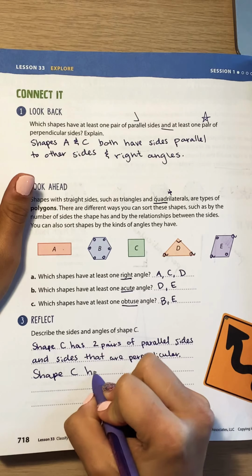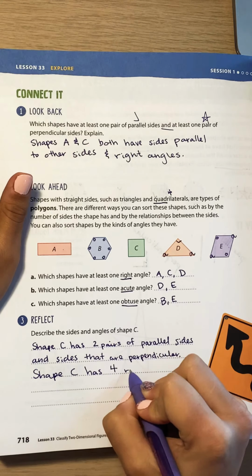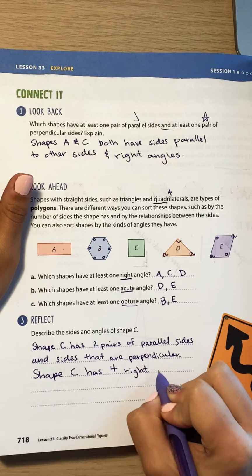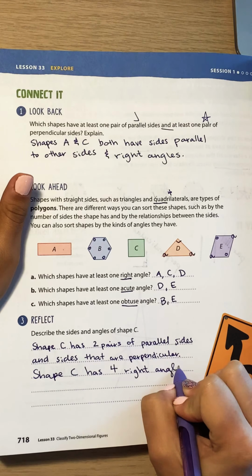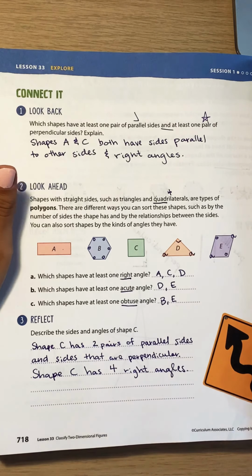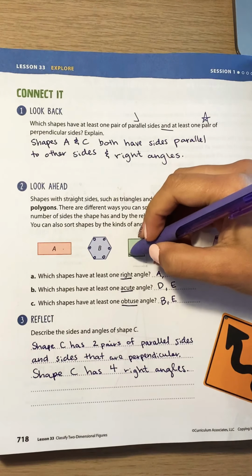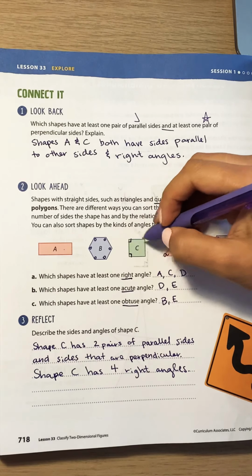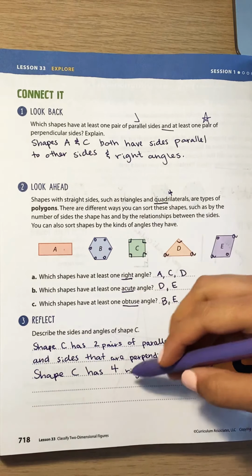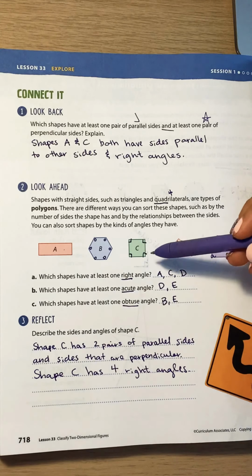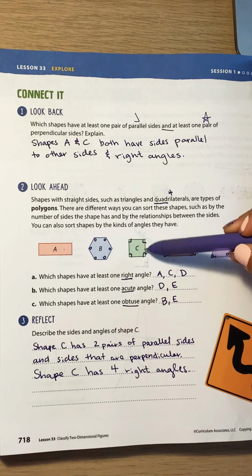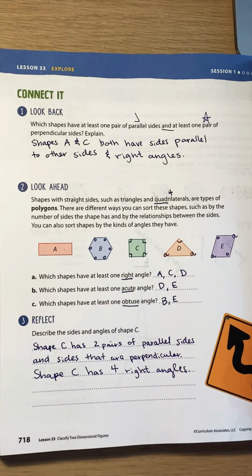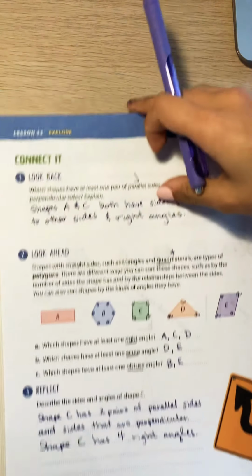Shape C has 4 right angles. Okay, however many corners a shape has is how many angles it has, right? So you can't say it has 4 right angles and 2 acute angles. There's only 4 options. 1, 2, 3, 4. All right, that's it for that page.